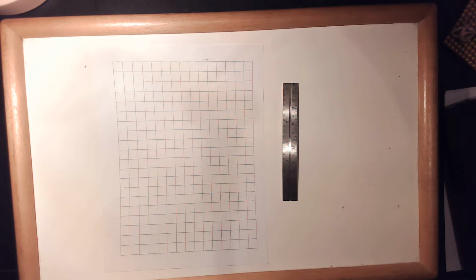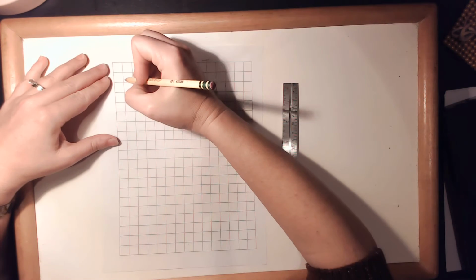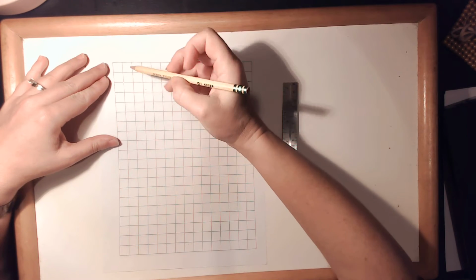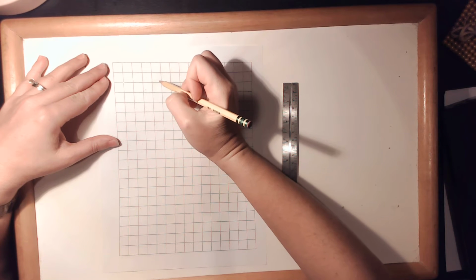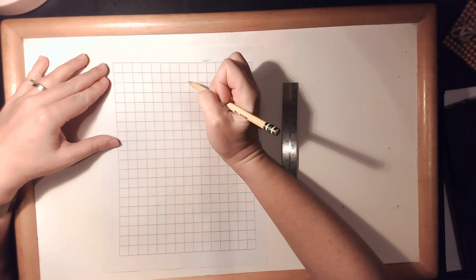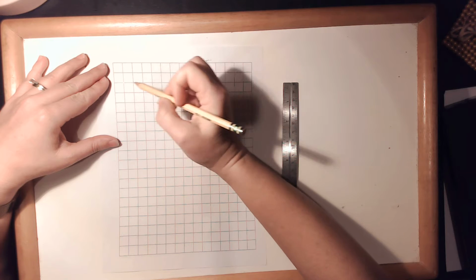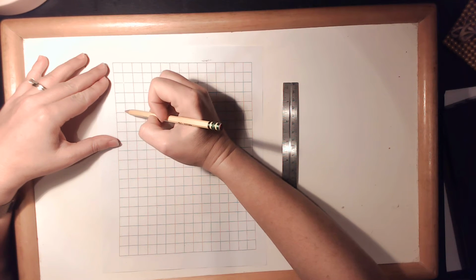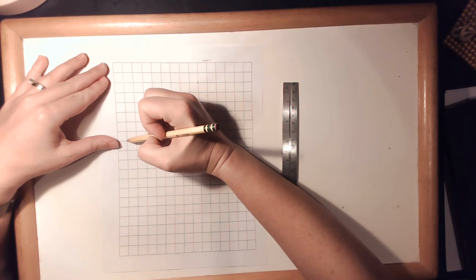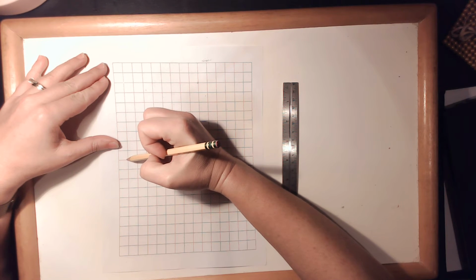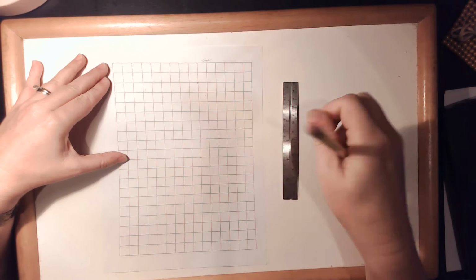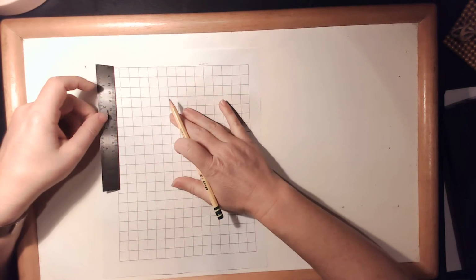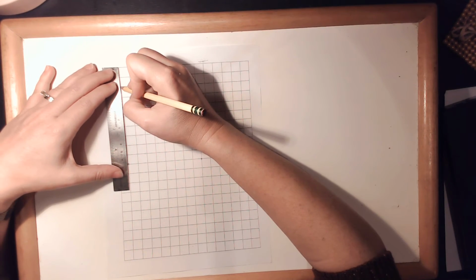And I will start off with a square of 8 squared. So I'll make my square of 8. 1, 2, 3, 4, 5, 6, 7, 8. 1, 2, 3, 4, 5, 6, 7, 8. And then here we go. Use my ruler to connect my dots.